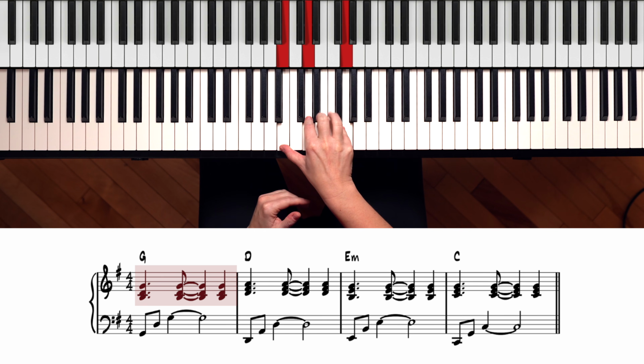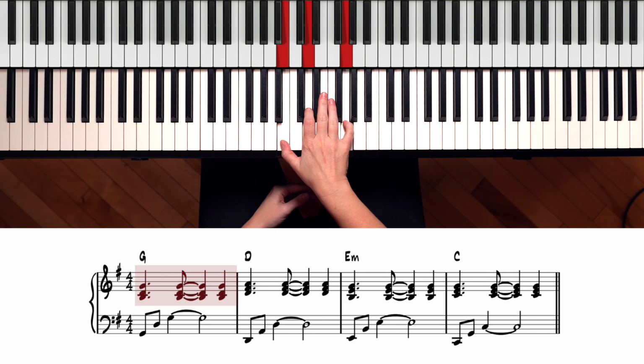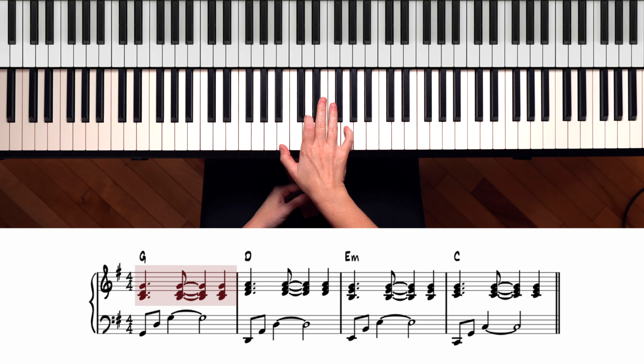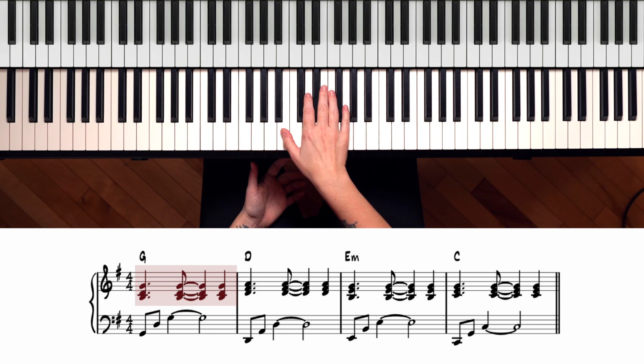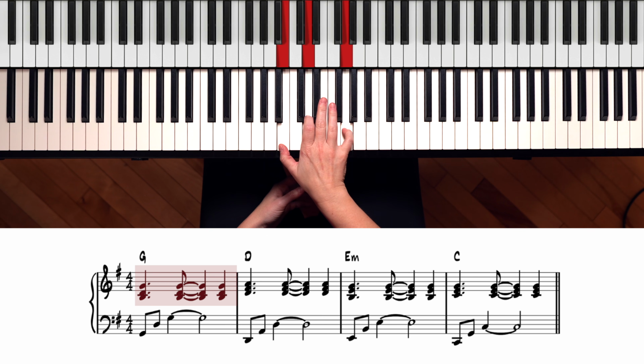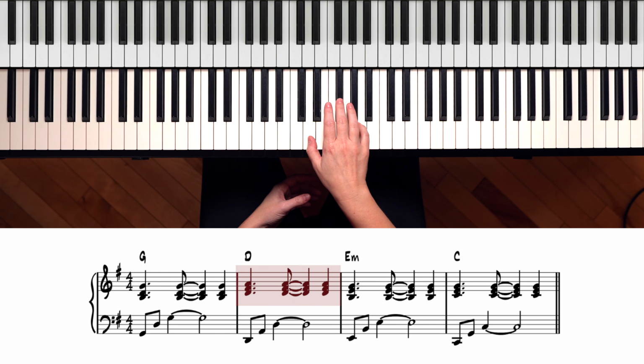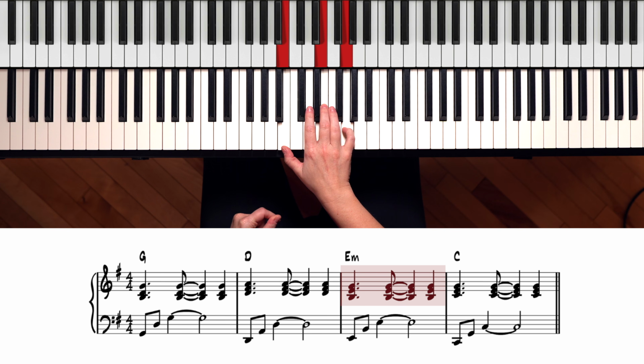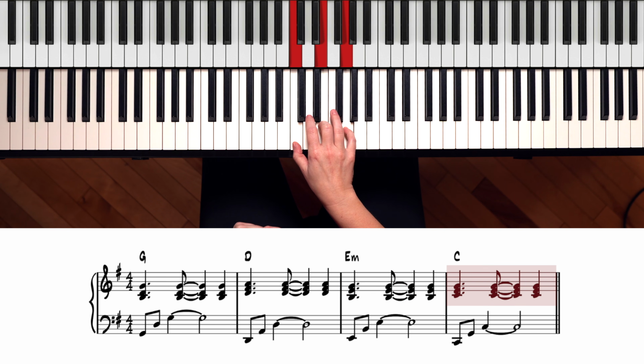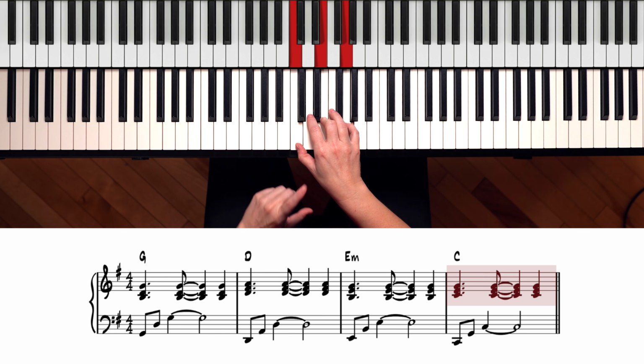So the rhythm goes like this. 1, 2, and 3, 4. Like that. One more time. 1, 2, and 3, 4. All right, so this is the pattern we're doing on the right.